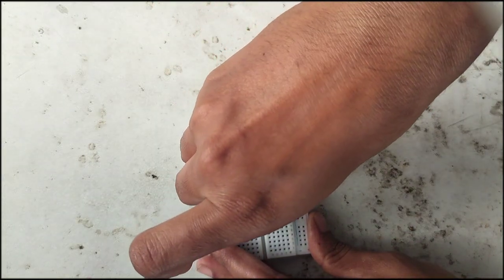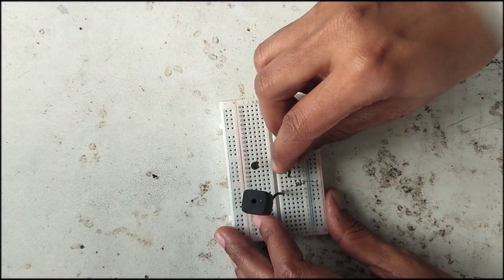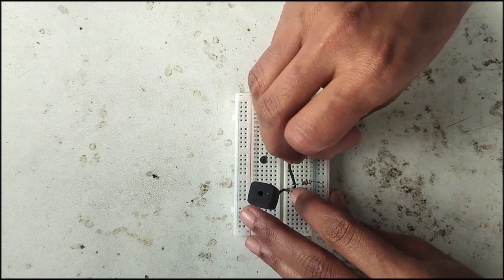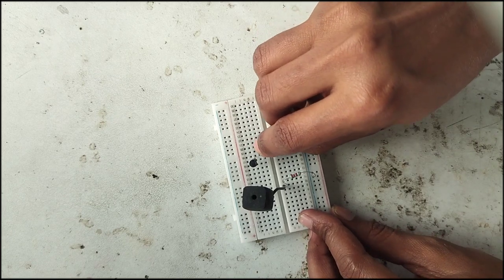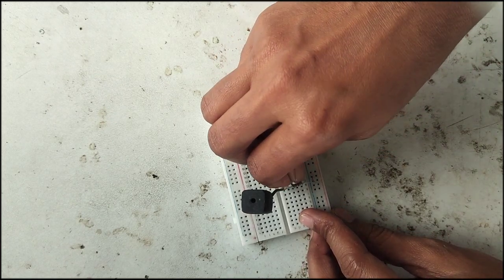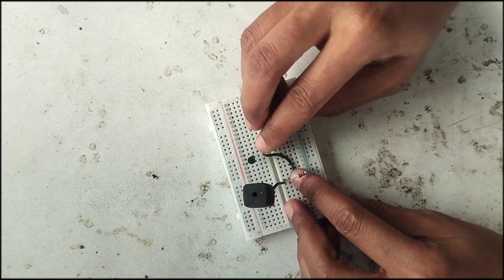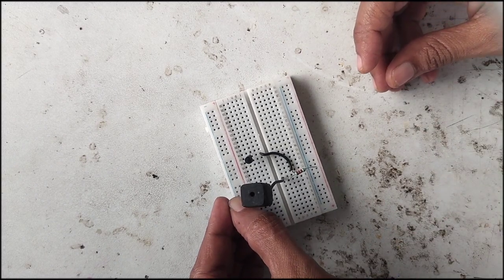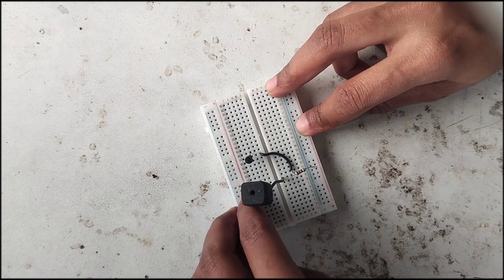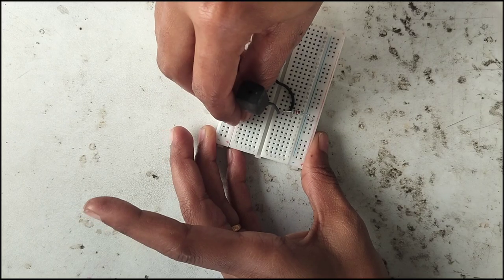To the pull down side I am connecting 2.2 kilo ohms, because our mic is having resistance of approximately 1.5 or 2k at room temperature. So what I'm doing here is placing a BC547, and the mic and 2.2k will make a voltage divider, and the point is connected to the base. So when the resistance changes across the mic, it will turn our BC547 on or off.